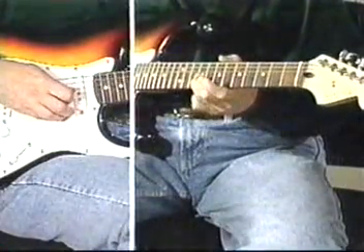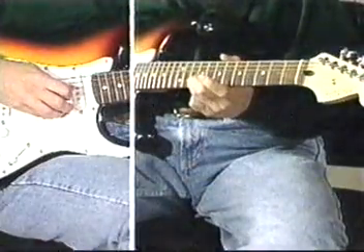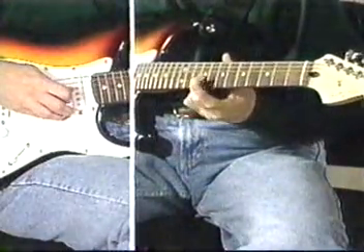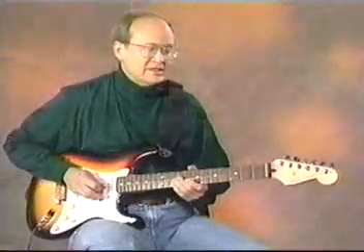And a lot of times you'll end the bend with a vibrato. Like that. That's how the bend works.